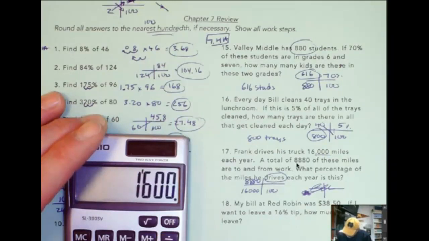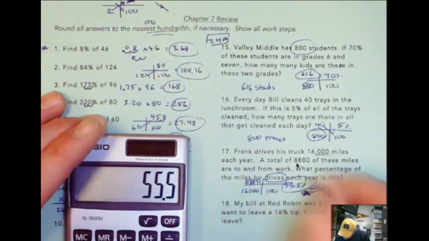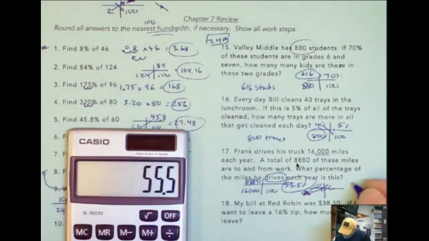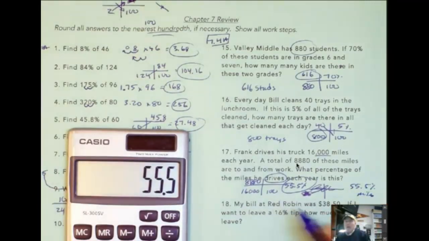That equals 55.5%. So 55.5% of his miles are to and from work. And it makes sense. If it was 8,000, it would be 50%. And this is 8,880. So 55% sounds right.